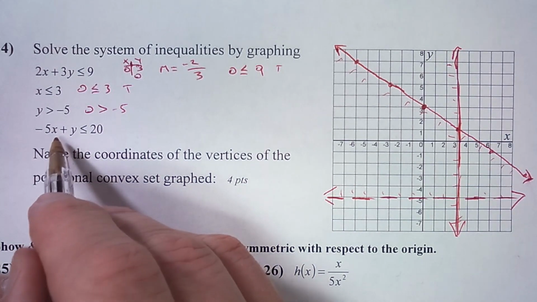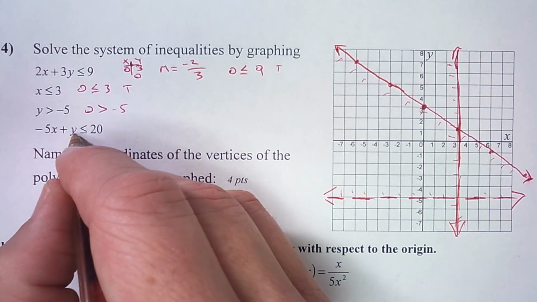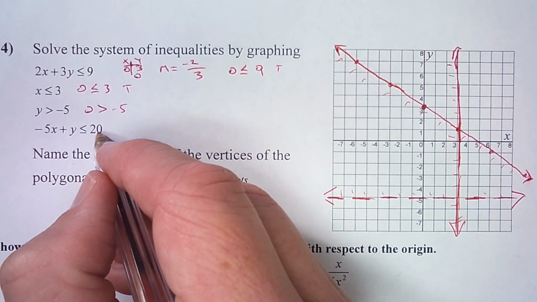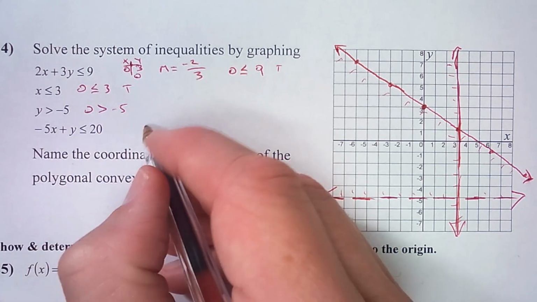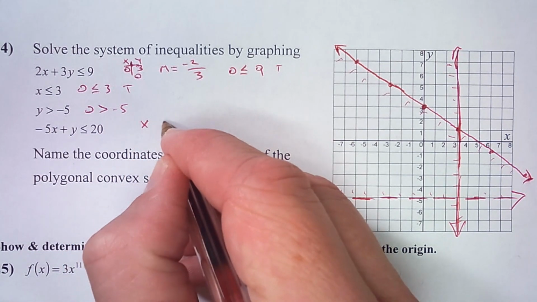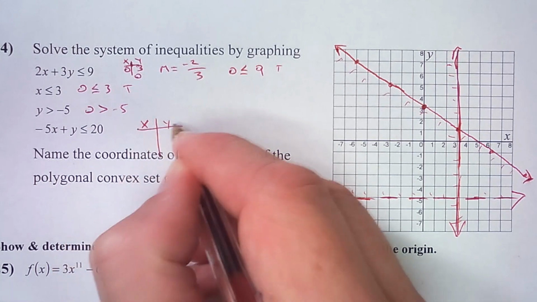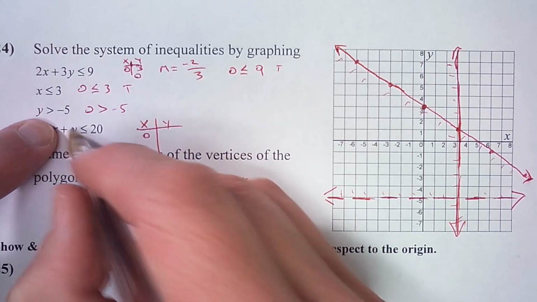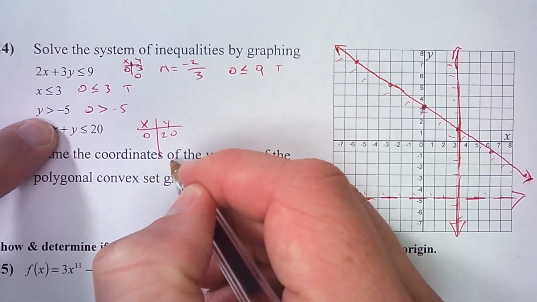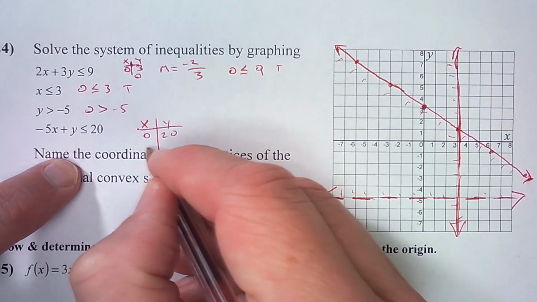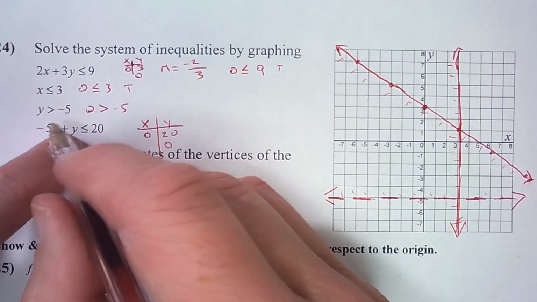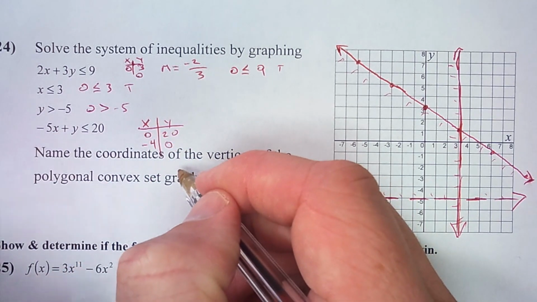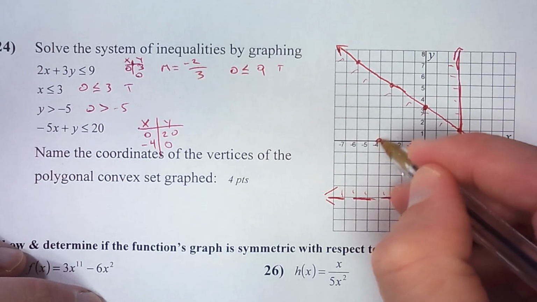Okay, and then I have one here that looks like it would be easy to put into slope-intercept form, but a y-intercept of 20 doesn't look fun to work with. So I'm going to find the x-intercept. Okay, so when x is 0, we'll divide by 1 and get 20. So I don't really like that one. But when y is 0, I divide by -5 and get -4. Okay, so at -4, 0, I can graph that.